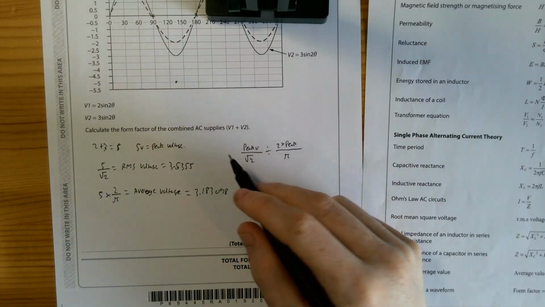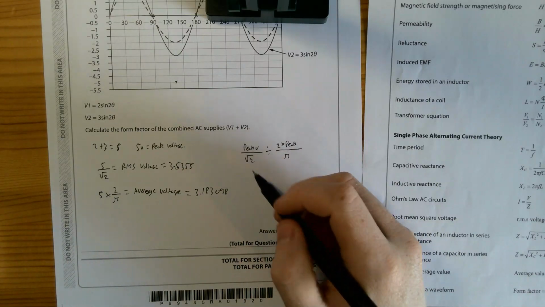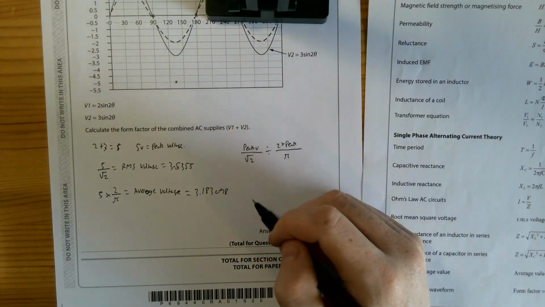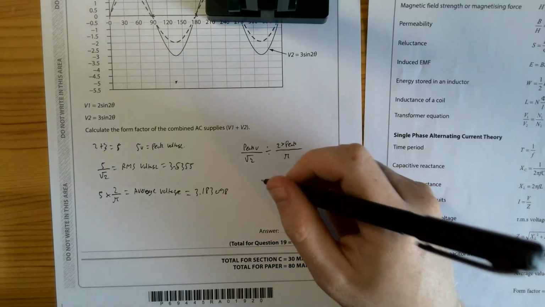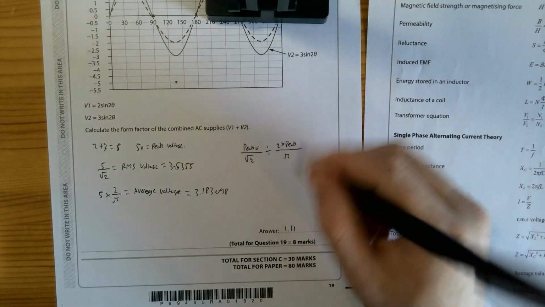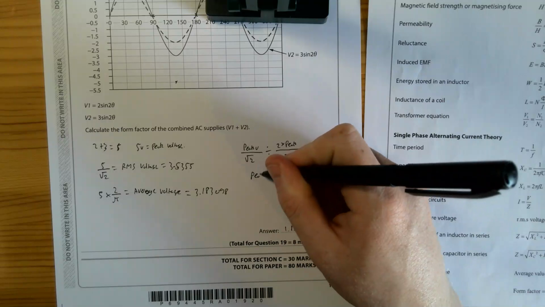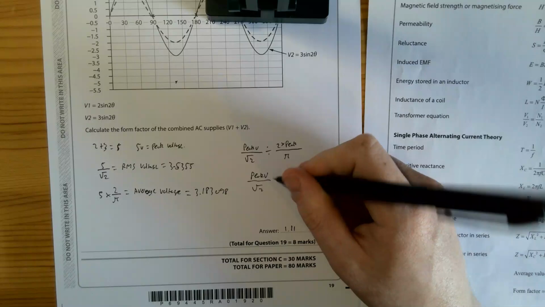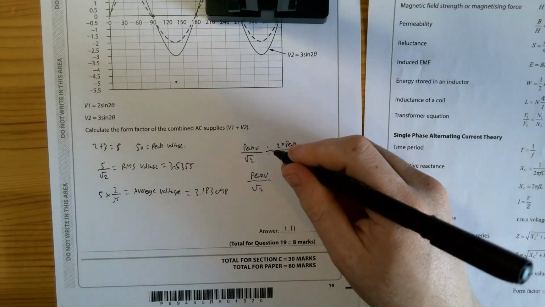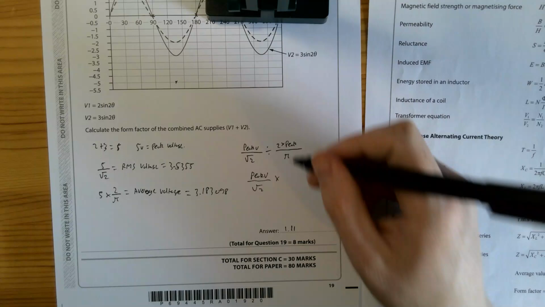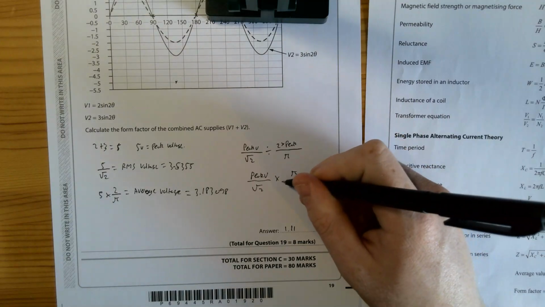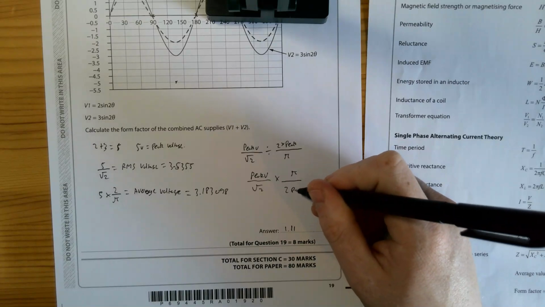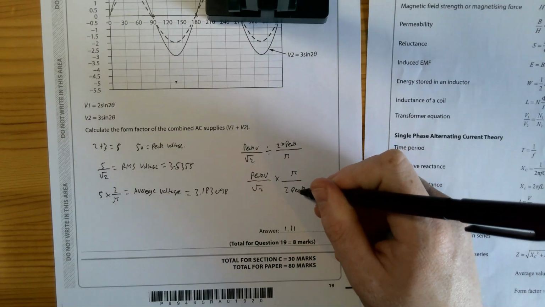Form factor was RMS divided by average value, and these are the two formulas for each of those. If we do our basic maths with keep, change, flip, you will see that it's peak voltage over root 2, so that was keep, change the divide to times, flip this equals pi over 2 peak. Right.